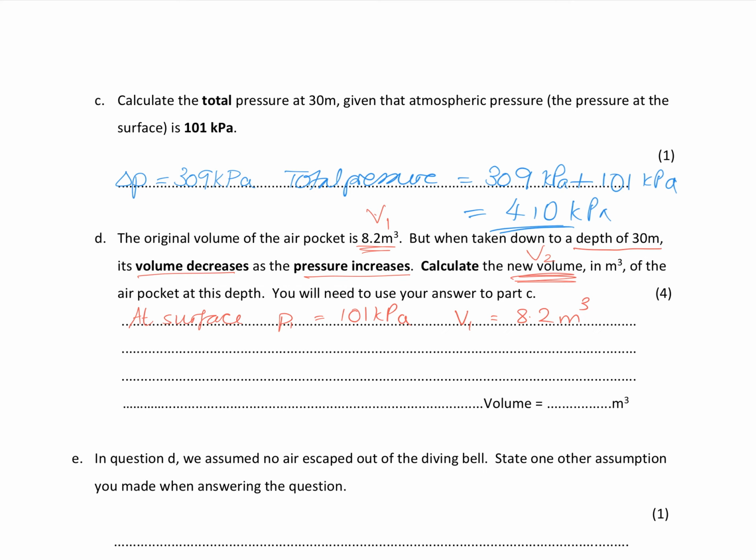And we know at 30 metres, your final pressure is what you calculated in the previous question. Remember, it gave you a clue. You'll need to use your answer to part C. This is part C. This is your answer. So that'll be 410 kilopascals there. And V2 is what we're trying to find.